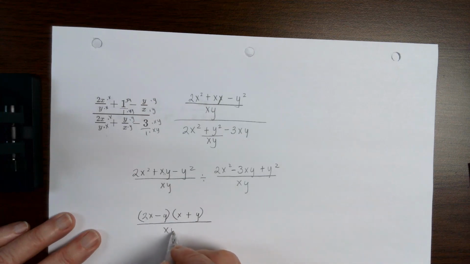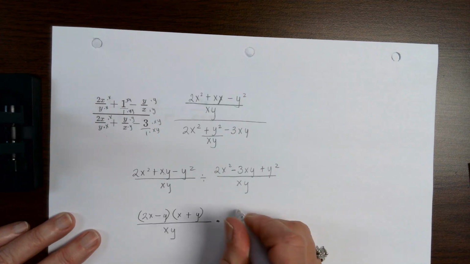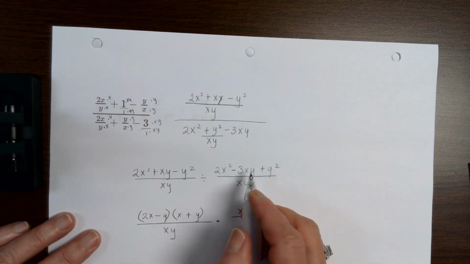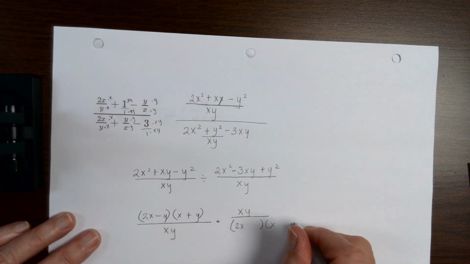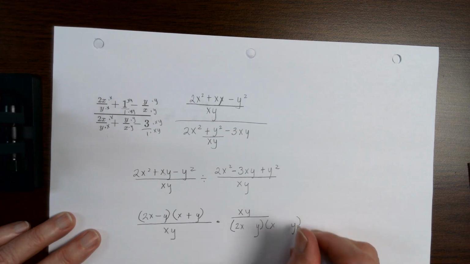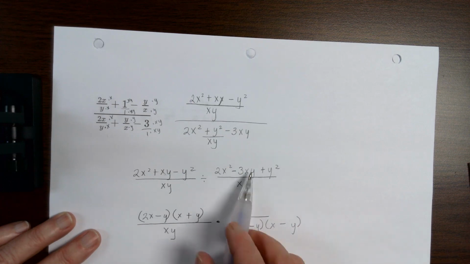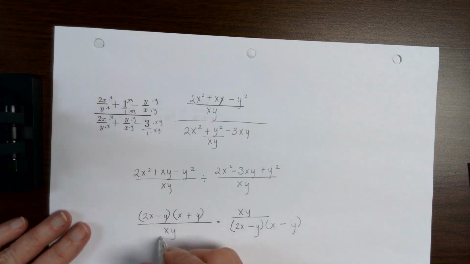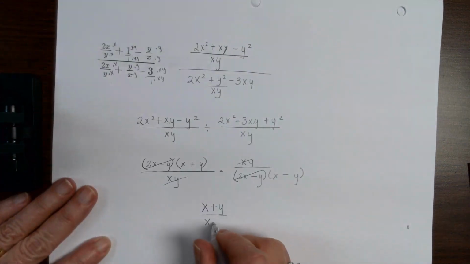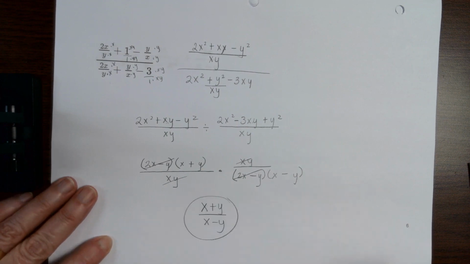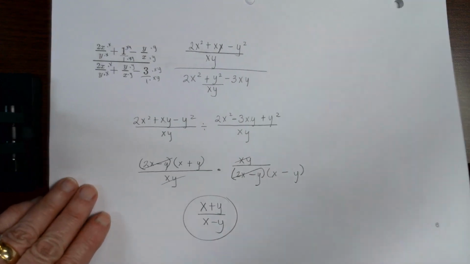So it's over xy. I'm going to flip this. The xy comes on the top, and I'm going to see if I can factor that. So I have a 2x and an x and a y and a y. And if they're both negative, it gives me that. So that goes away, that goes away, and I'm left with x plus y over x minus y. Okay, these are intense problems.